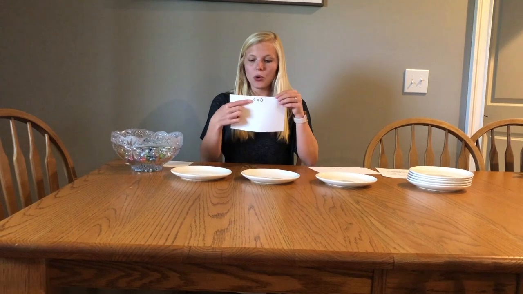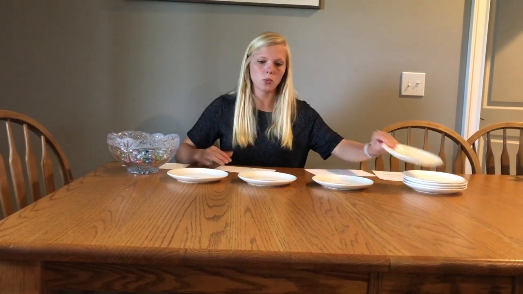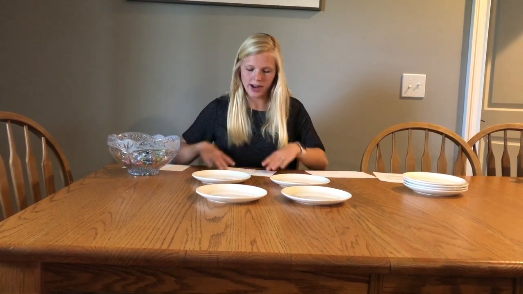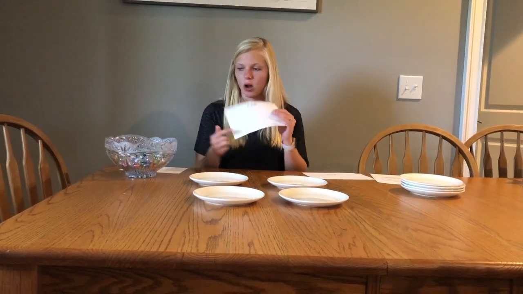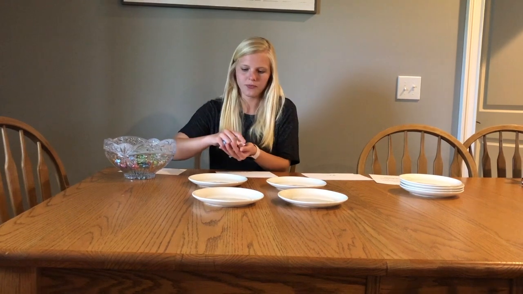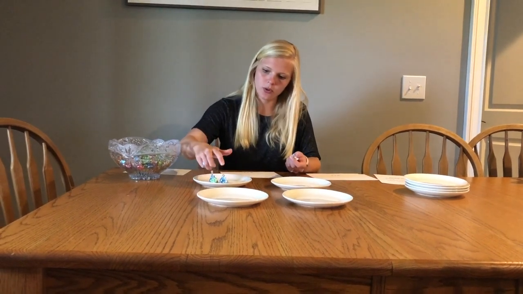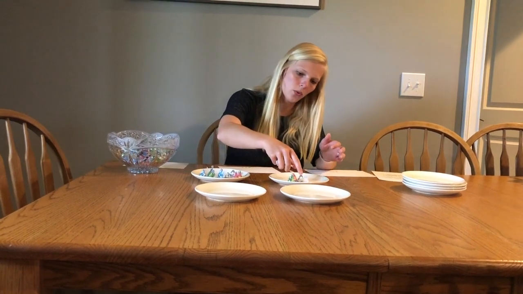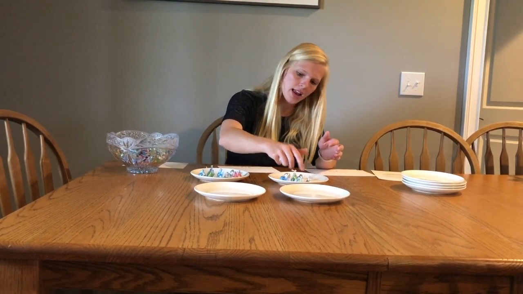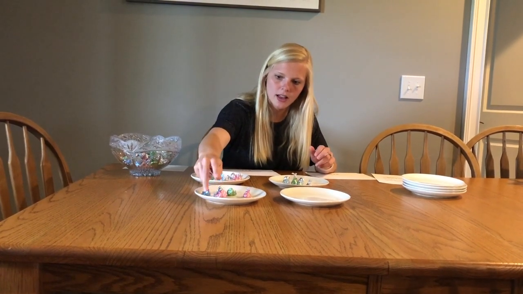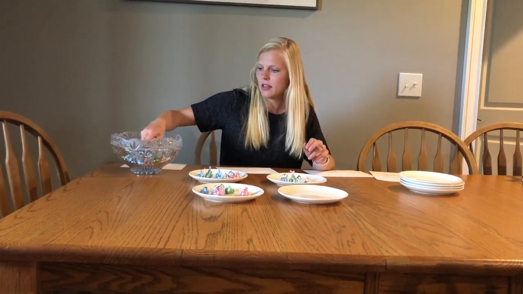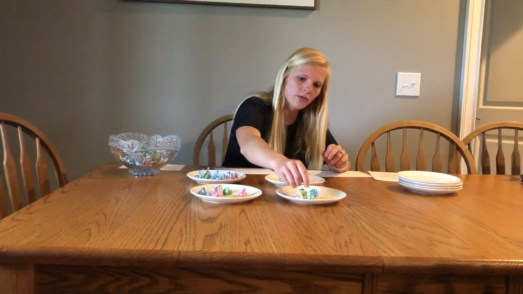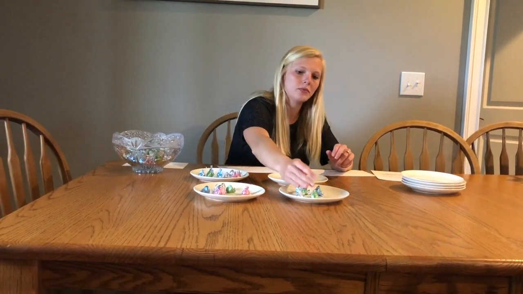And we're going to need a total of 4 groups. So let's add 1 more. So now we've got our 4 groups, 1, 2, 3, 4. And in each group, we're going to put 8 objects. 1, 2, 3, 4, 5, 6, 7, 8, for each of the 4 groups.